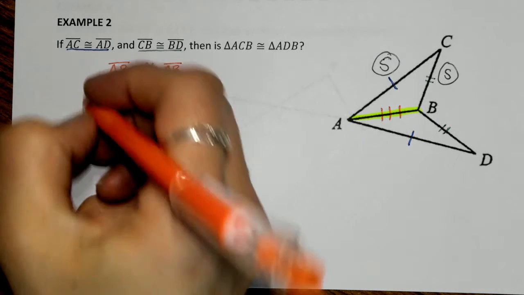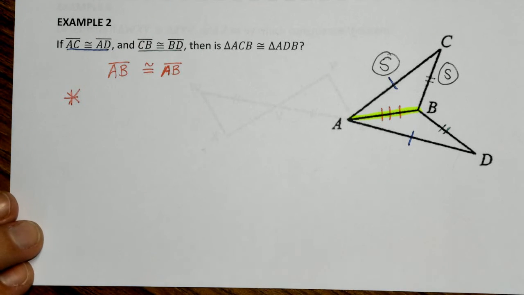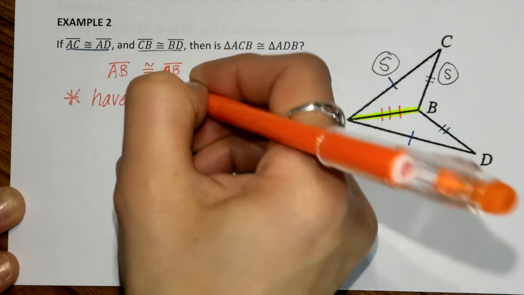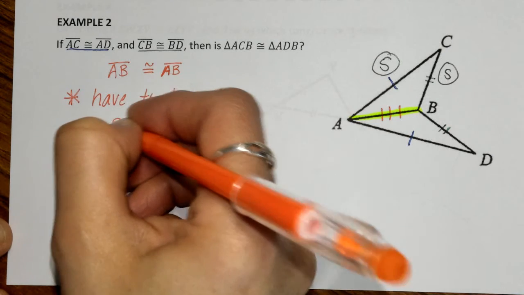So what I want you guys to note on here, put a little asterisk or a star or something. What you have to do when you're looking through these is that they're not going to give you what I call the shared side. You have to make sure that you look for shared side. So we're going to write that down in our notes. You have to look for shared sides.